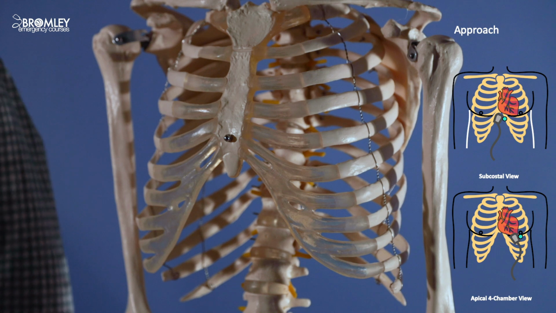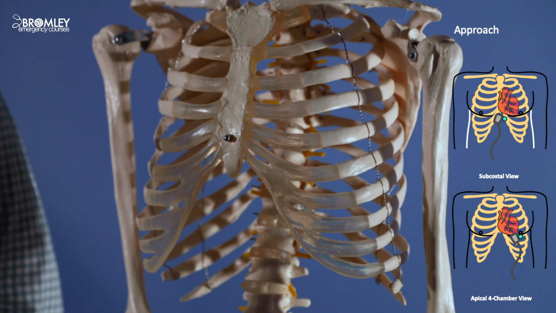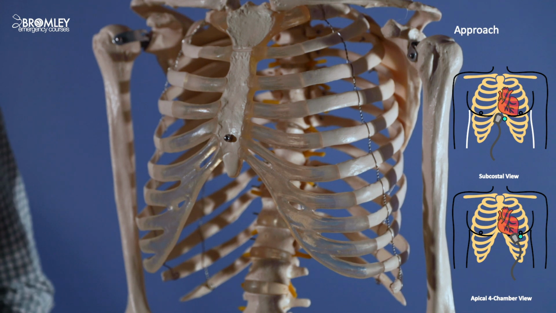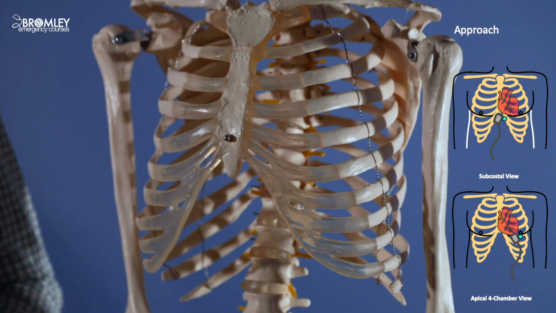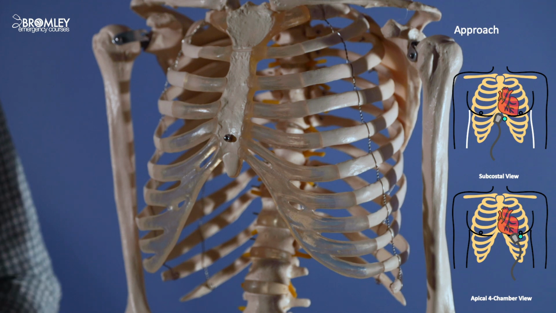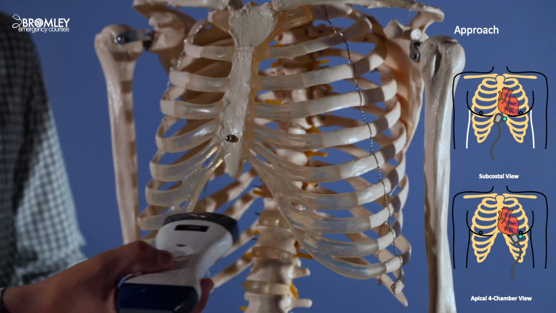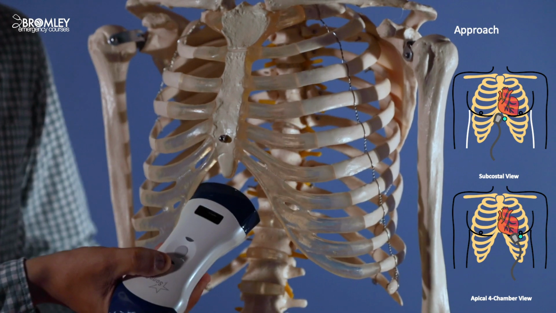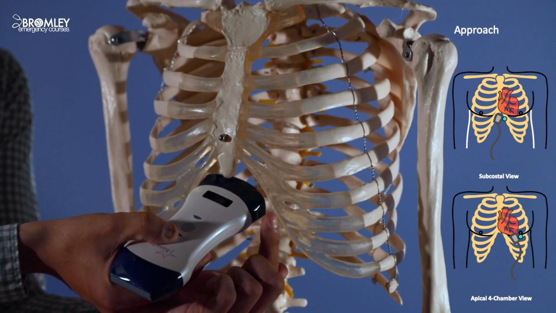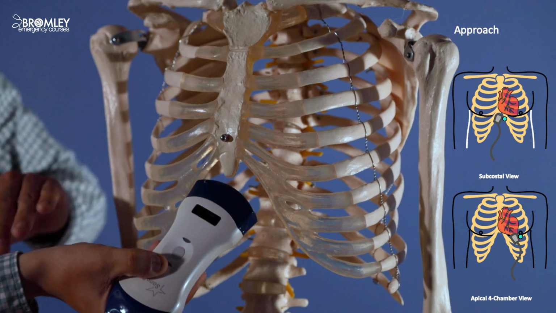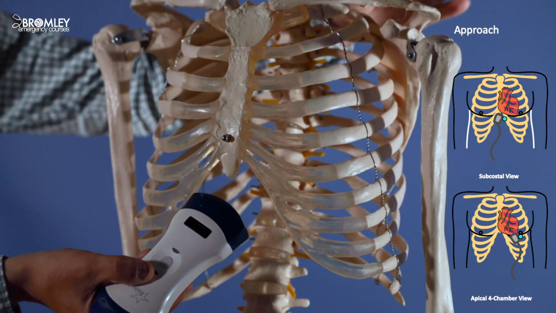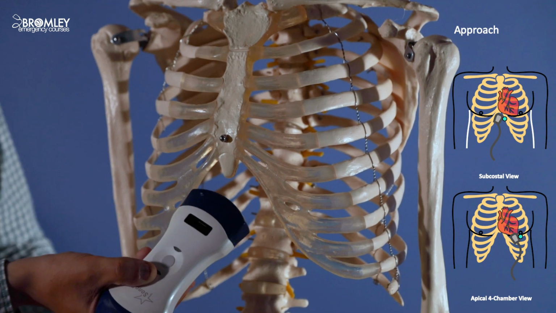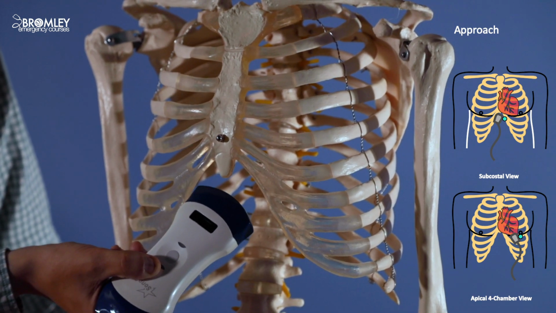So we'll start with the subcostal view, and I'll demonstrate that on the skeleton here. We want the probe marker positioned towards the patient's left hand side, so towards 3 o'clock on the clock face, and we want to bring the probe into the subcostal space and direct our probe towards the patient's left shoulder, and we'll be scanning through the liver looking at the heart.